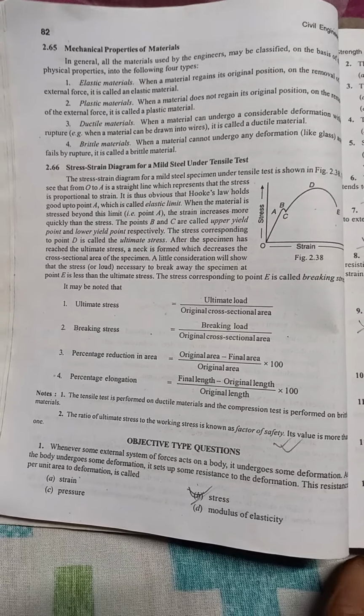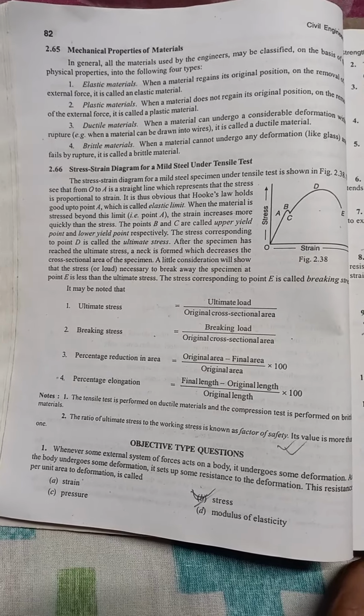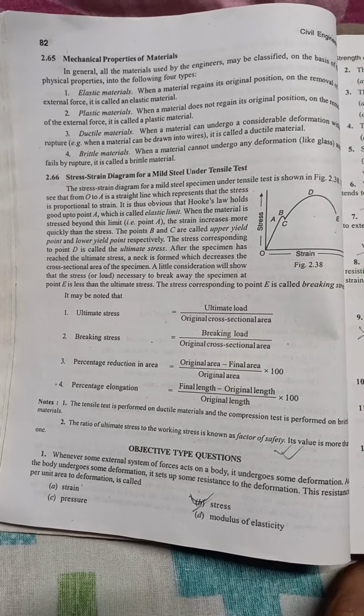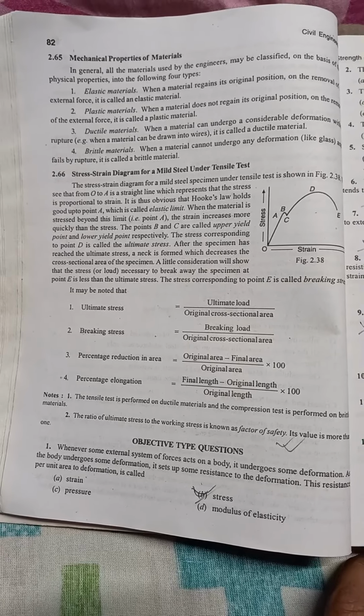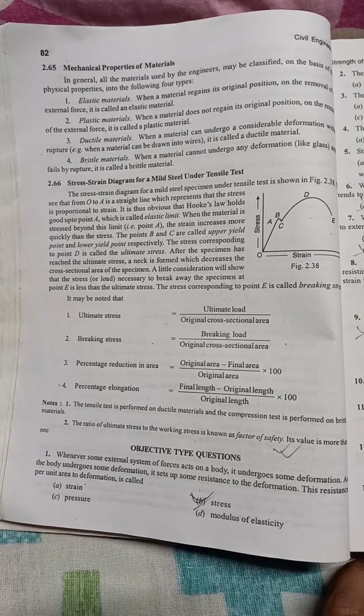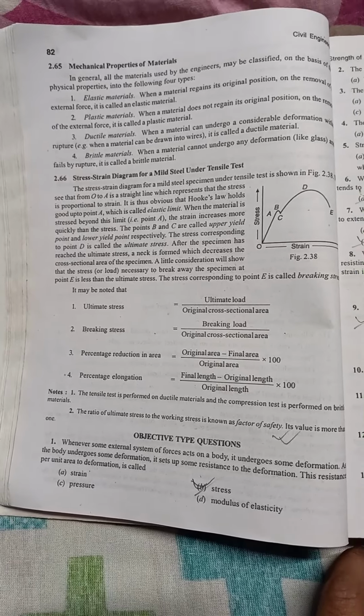As I said earlier, today I am going to discuss some objective type questions of strength of materials from the Khurmi and Gupta book. So let's move on to the questions.